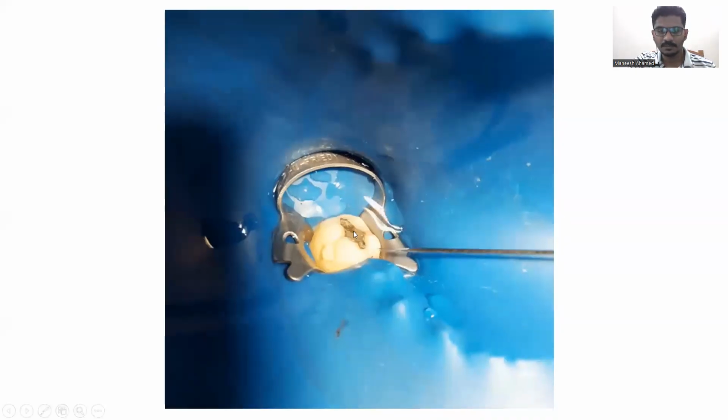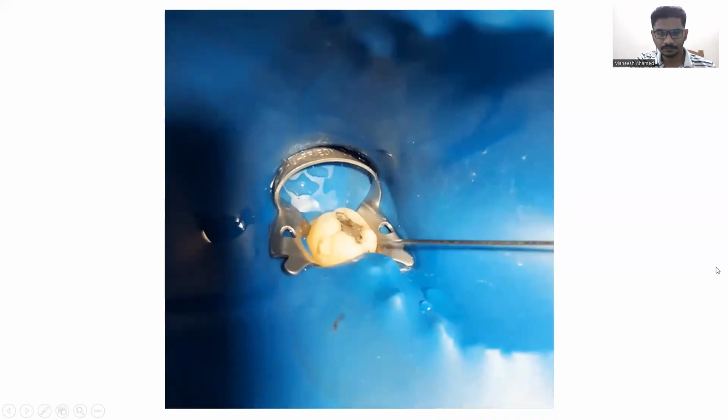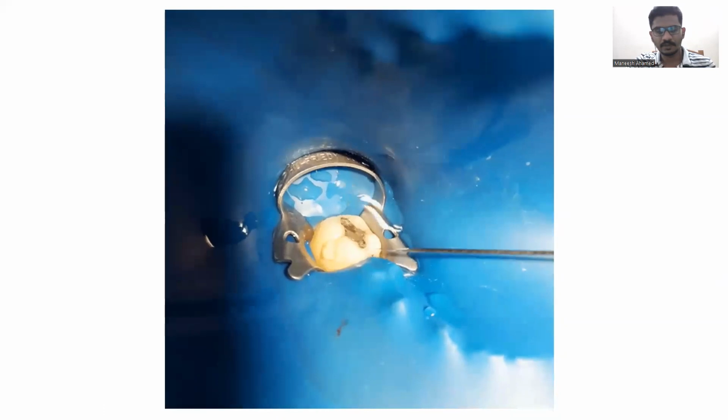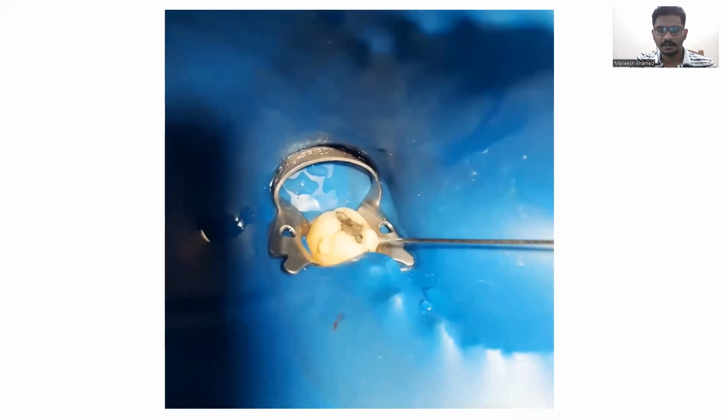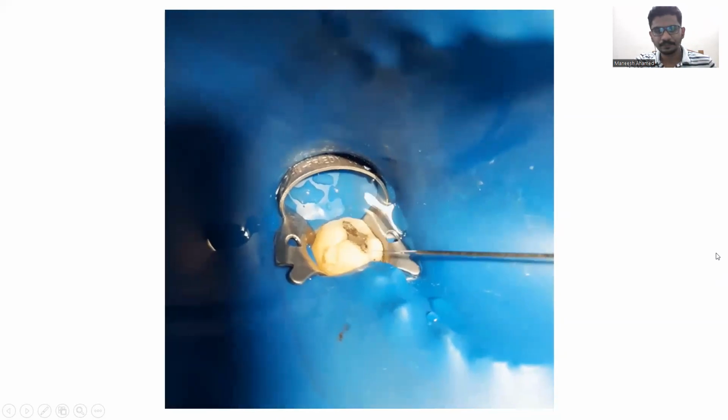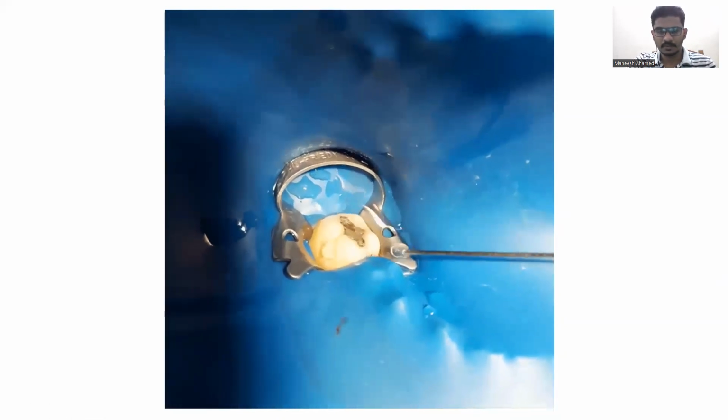So this diagram shows how the cold water is used to test the vitality of the pulp. The tooth is isolated properly by using rubber dam, and the cold water is applied directly on the tooth in order to elicit a response.